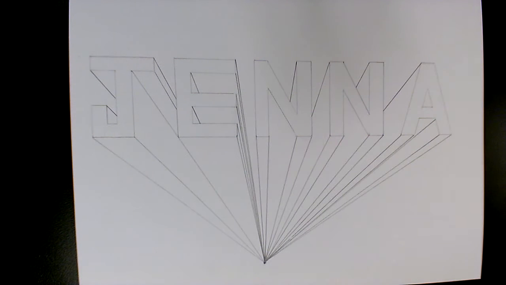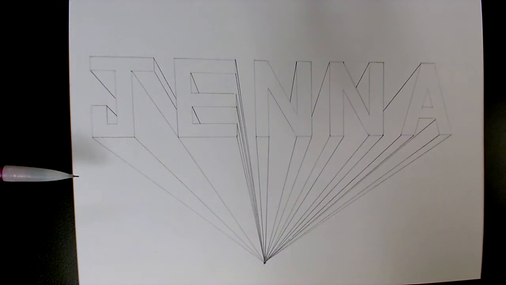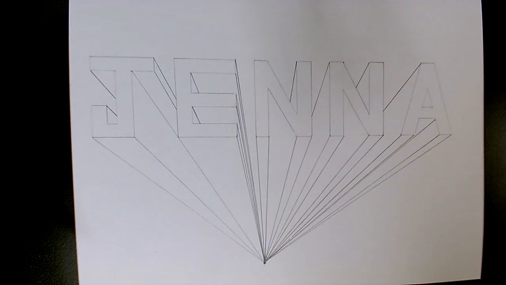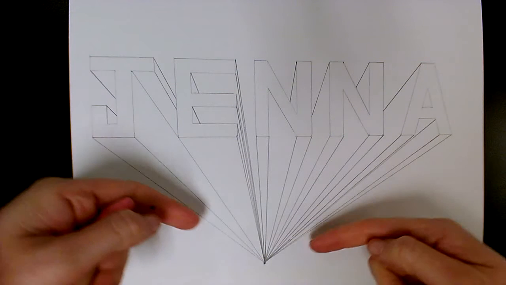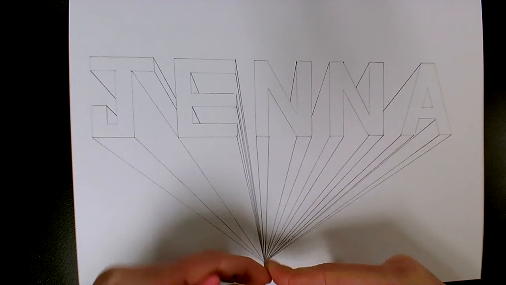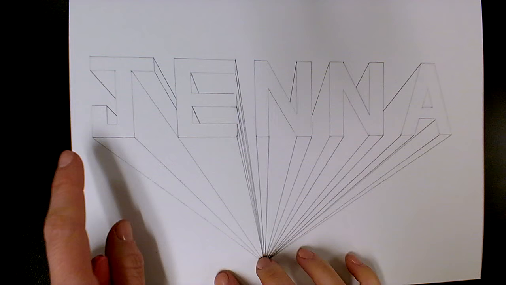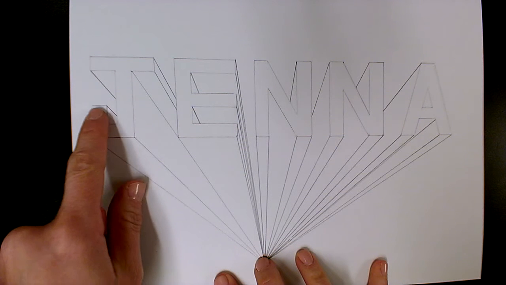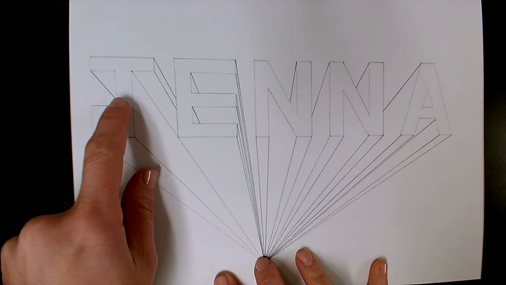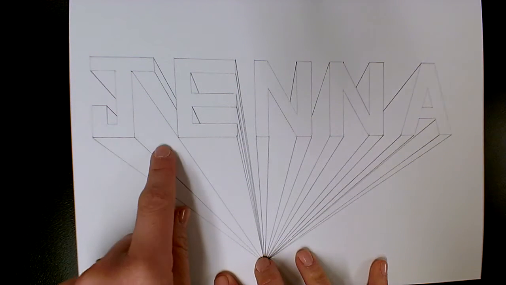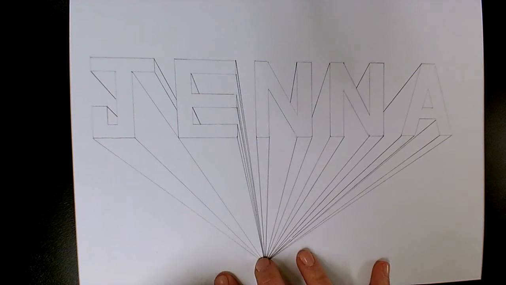Alright guys, so for the last step of drawing in our names in 1-point perspective, we are going to be cutting off the back of our letters so that way they don't go on and on and on forever into infinity. We are going to essentially take whatever is happening on the front plane and mimic it by creating a back plane or an end to it.